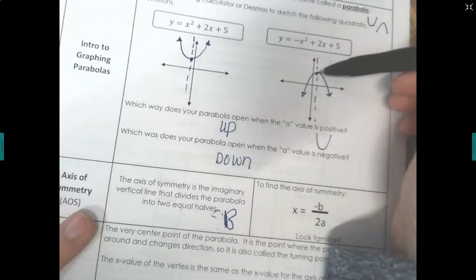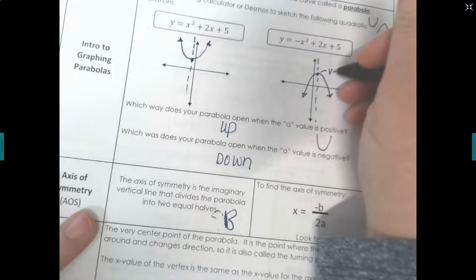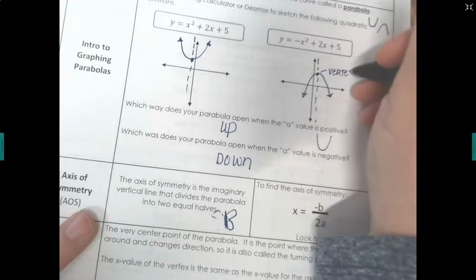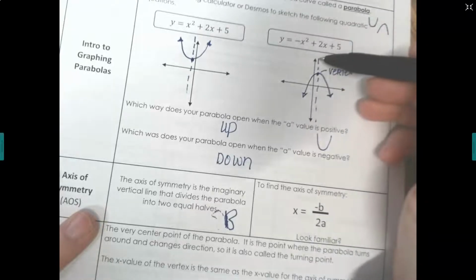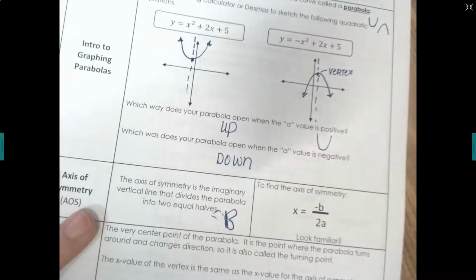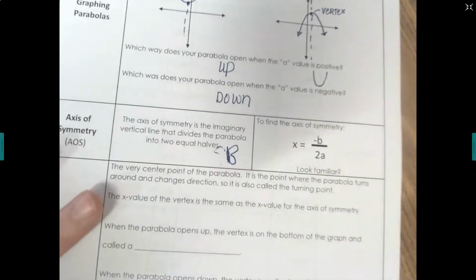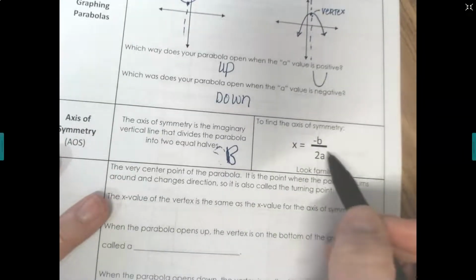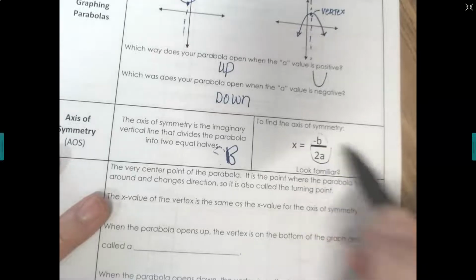Now, to find the axis of symmetry, we can look at a graph and see where this particular point called the vertex is, which we'll be talking about more soon. The axis of symmetry always goes through that vertex, and it's the x value of the vertex, but how you find it is you take negative b and you divide it by 2a.